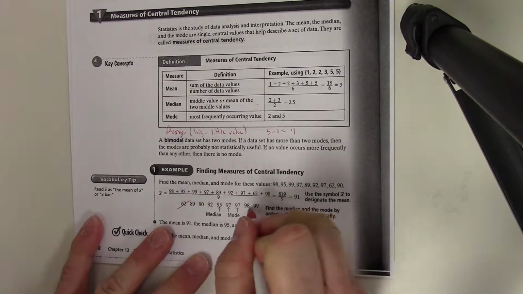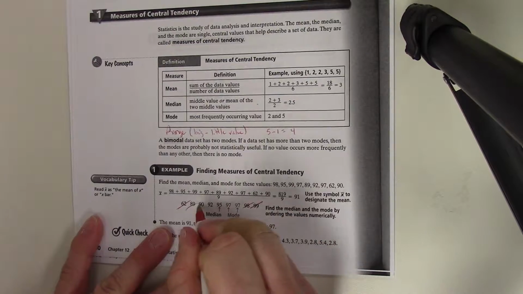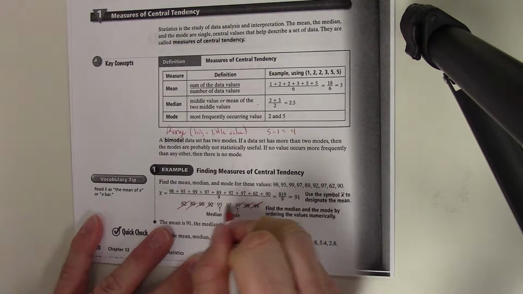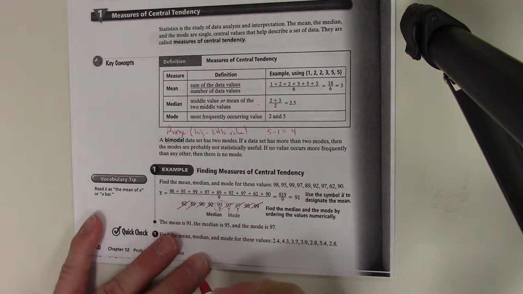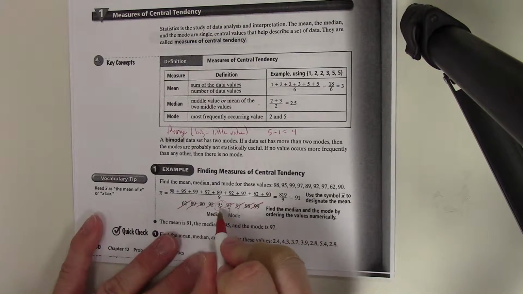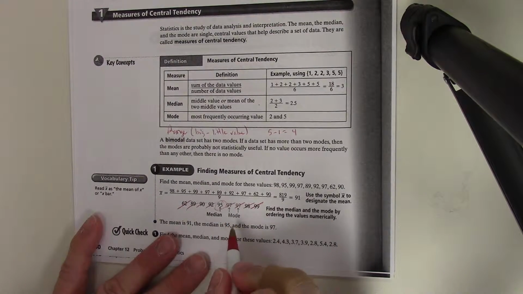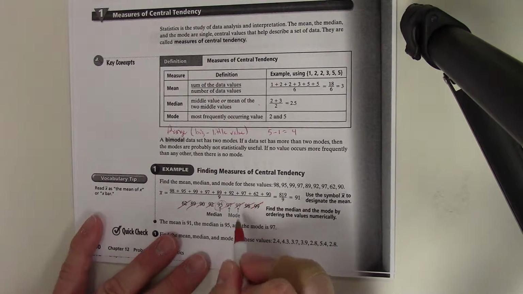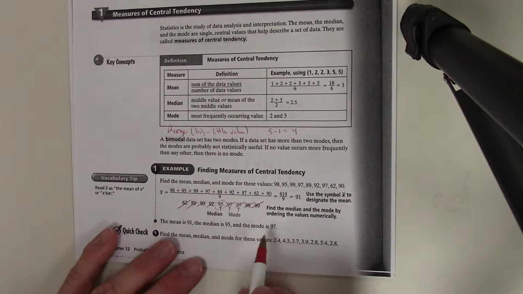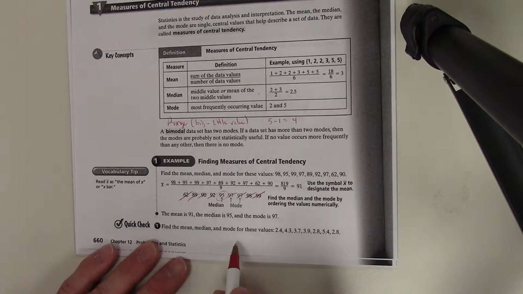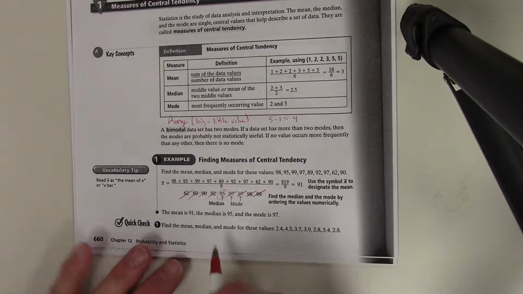So I've got 62 and 99, 89, 98, and I keep going here, and I see that the median is the middle number, right? If there were 2 values here, you would take the average of them. The mode again is the most occurring number. So they give you what you got. I want you to try quick check 1, the mean, median, mode of these. Go ahead and press pause, come back and check the answer.